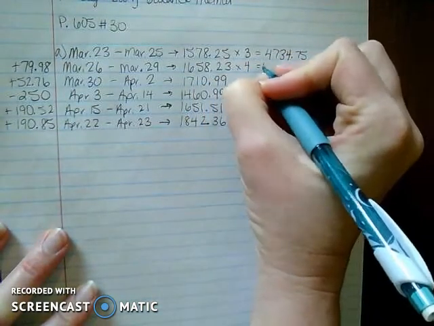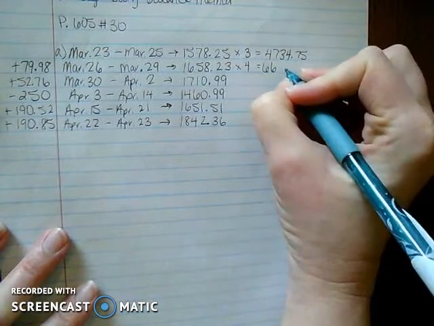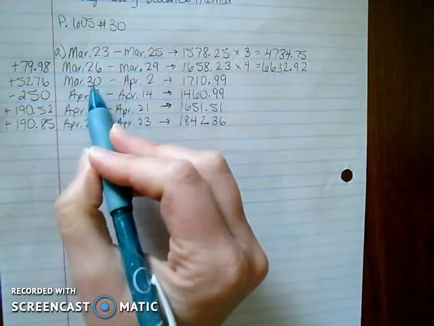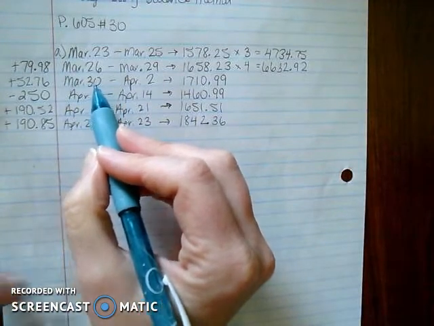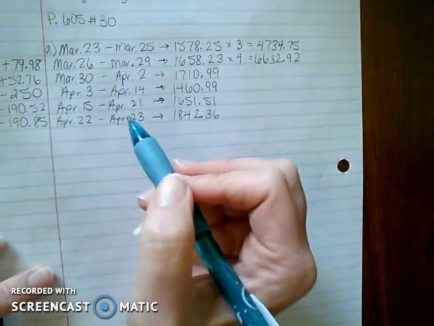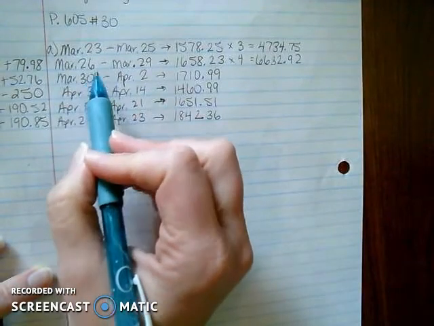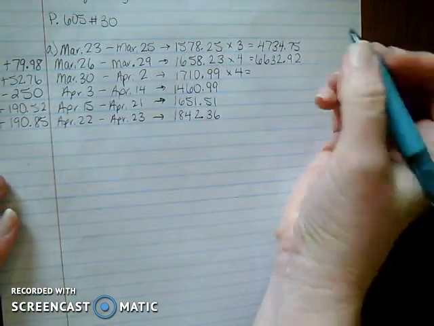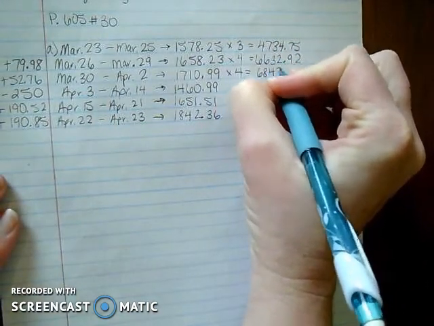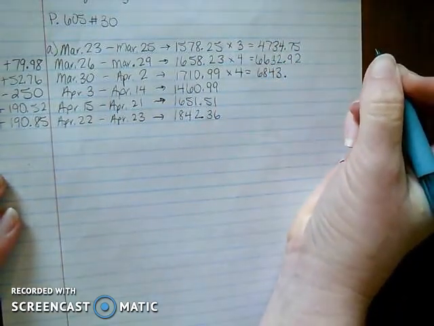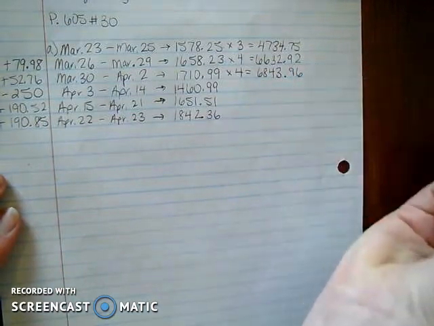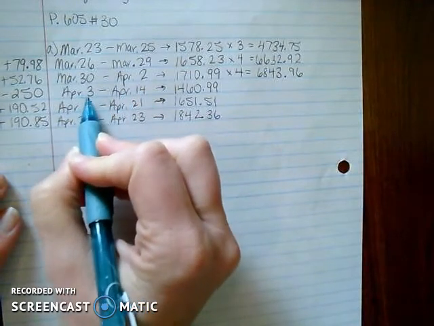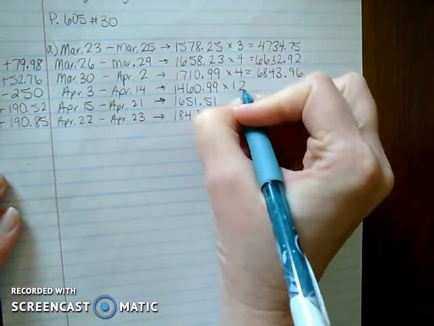Here's where it gets a little bit tricky. This is why you have to know, or you can look up on that chart, the days of the year again if you want to do that. But 30, 31, 1, and 2, so another 4 days. The 3rd through the 14th, so again what you can do is 14 minus 3 is 11, but you have to add 1 to get 12 days.